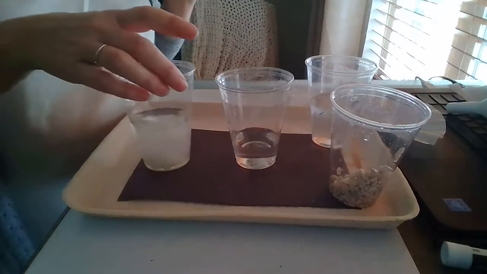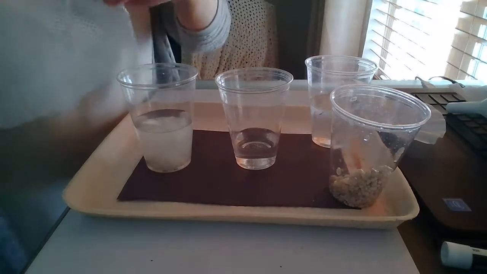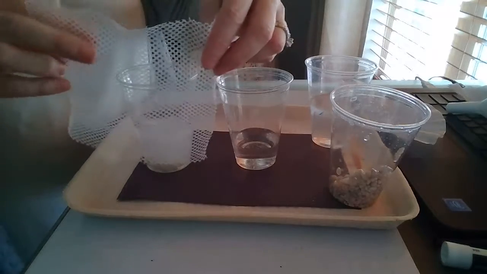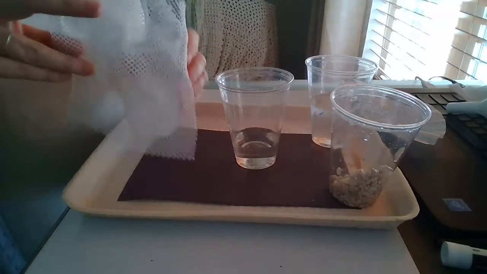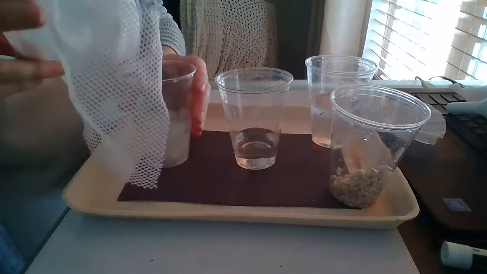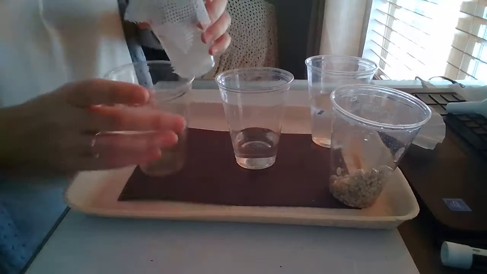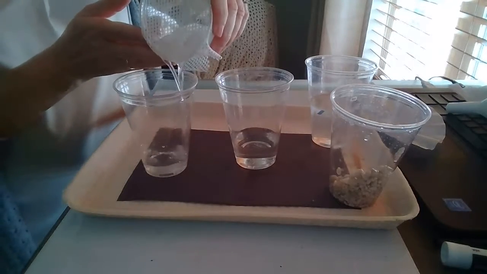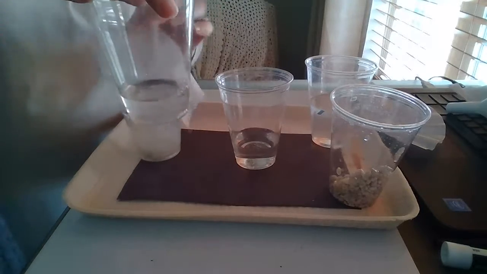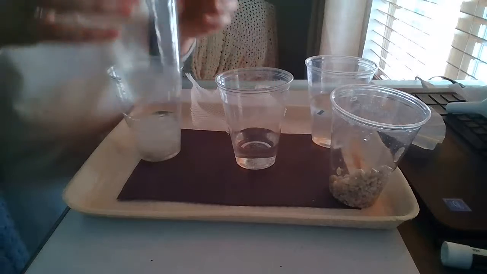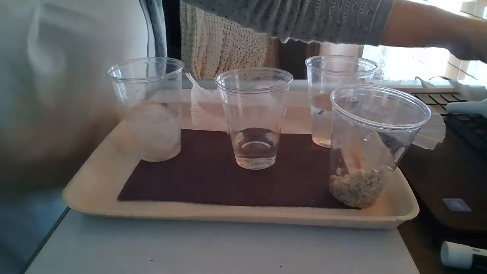Finally, I have my water and tissue. I think if I use the screening material, I might be able to capture the tissue and let the water go through the holes. Let me try that. It seems to be working, although I have some smaller pieces of tissue that look like they might escape.